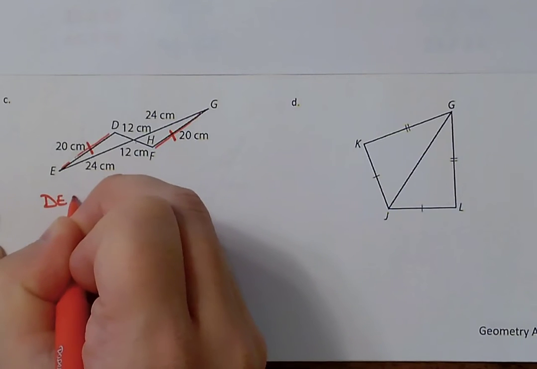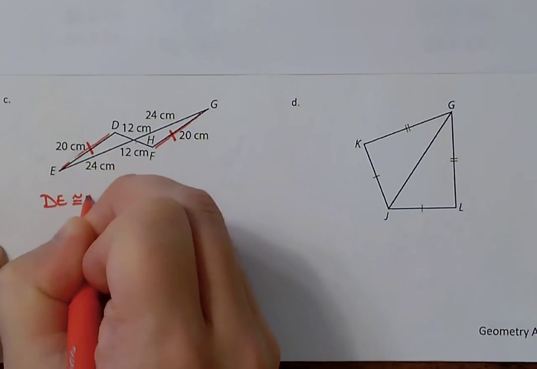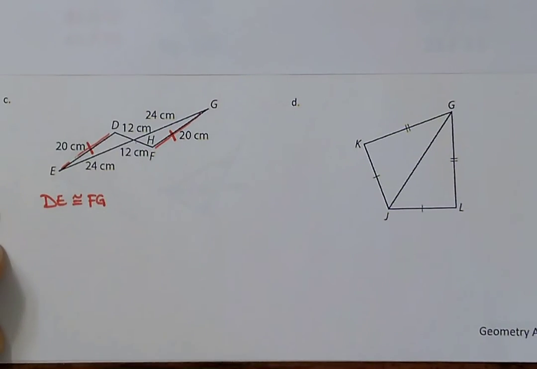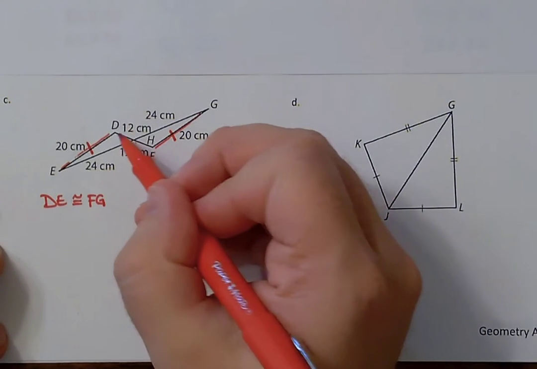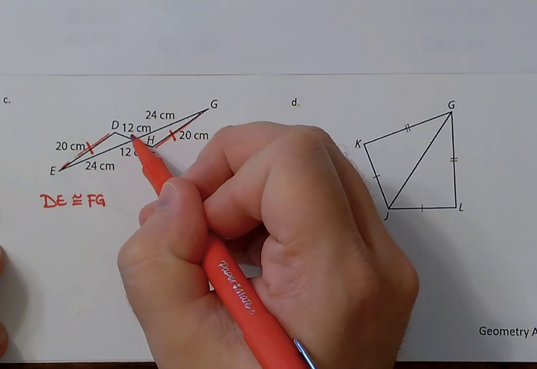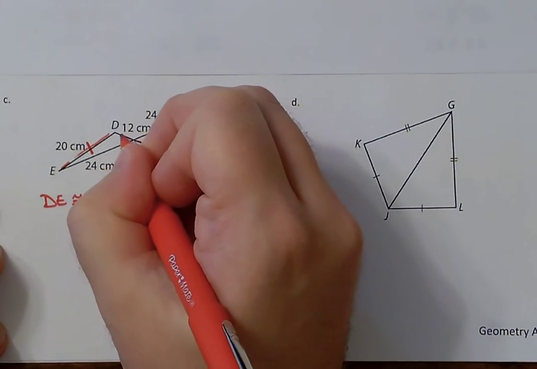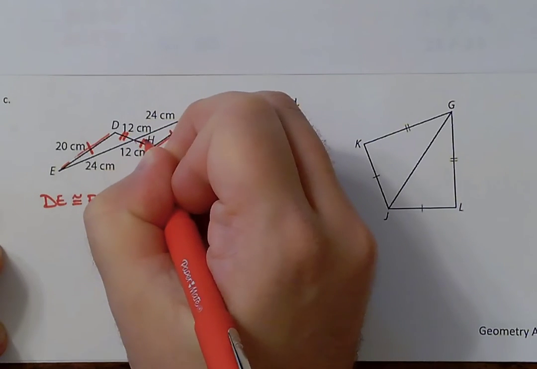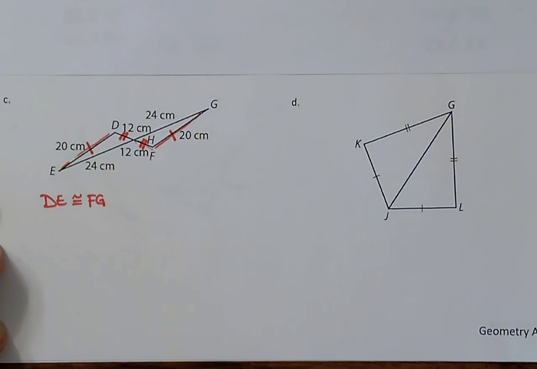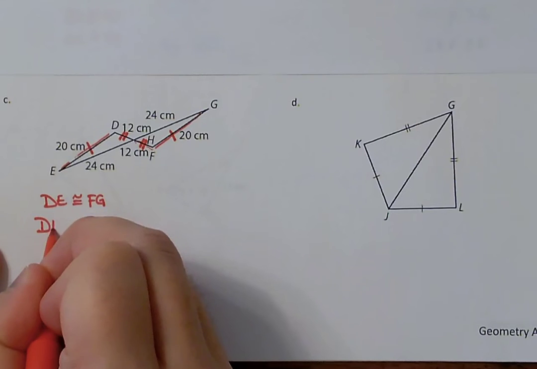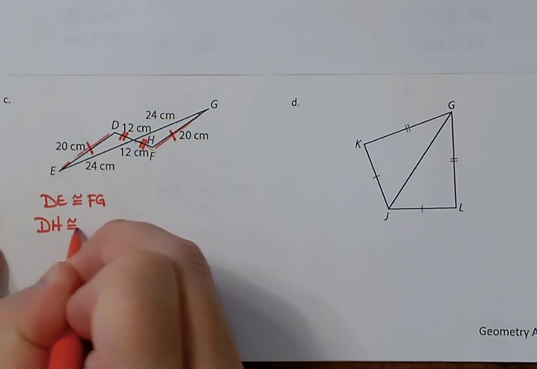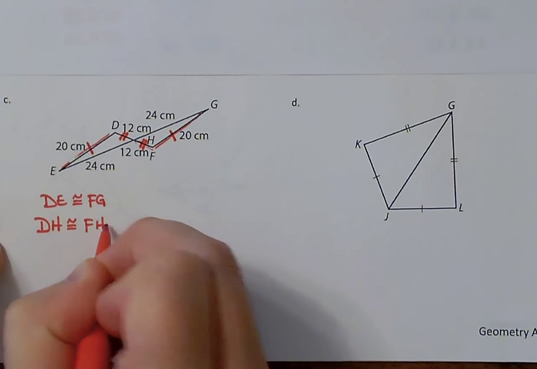So I can say DE is congruent to FG. All right, next, let's go with DH here is 12, and I know over here that HF is also 12. So because these two are both 12 centimeters, I can say that DH is congruent to FH.